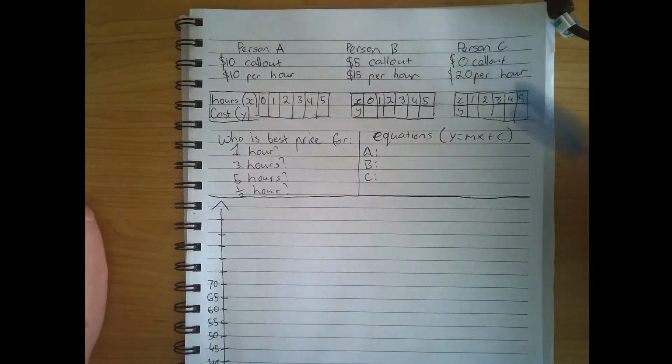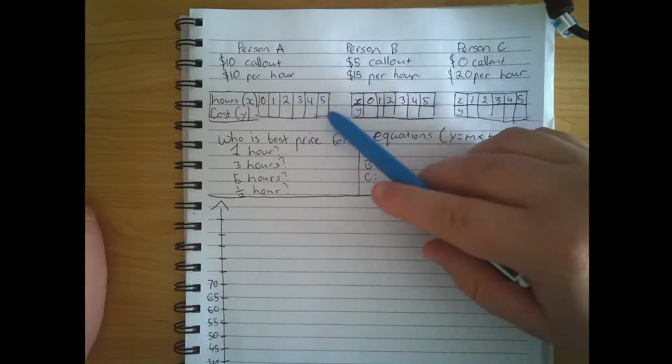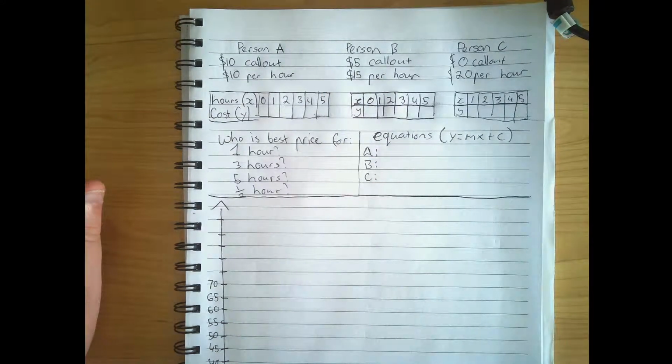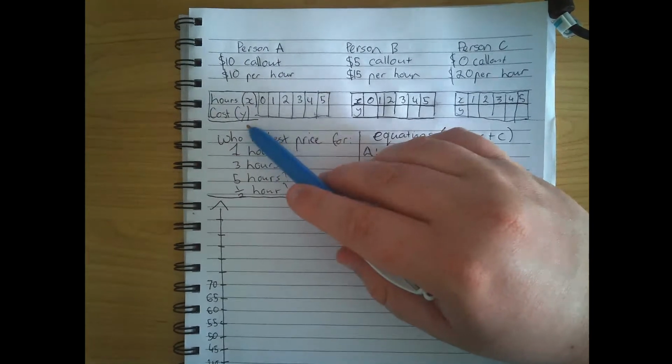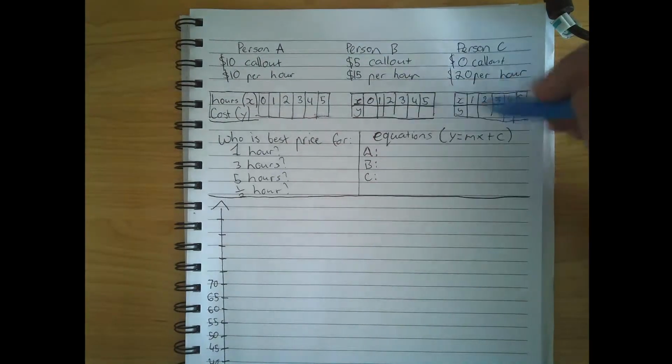So I've already written up some tables underneath that I can fill in to give me a bit more information and hopefully help me make a better decision about this. So I'm going to fill those in. So person A, now you notice with the first table I wrote them as hours X and cost Y, but because you get the idea, for the rest of them they're just going to be X and Y.